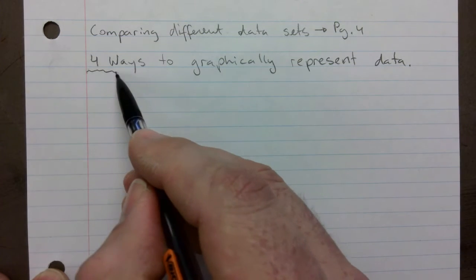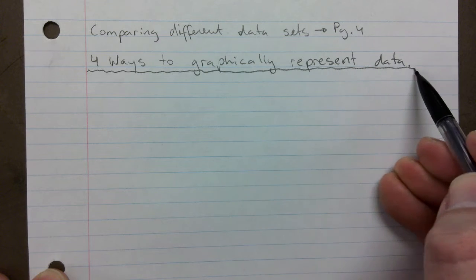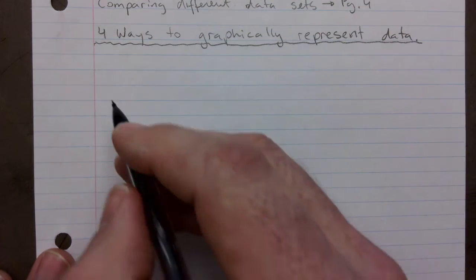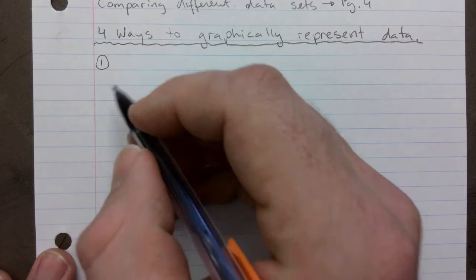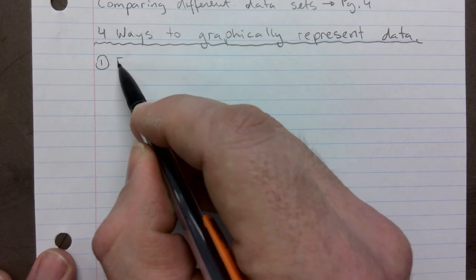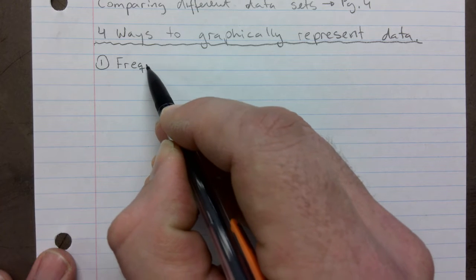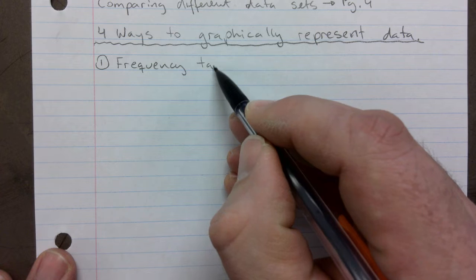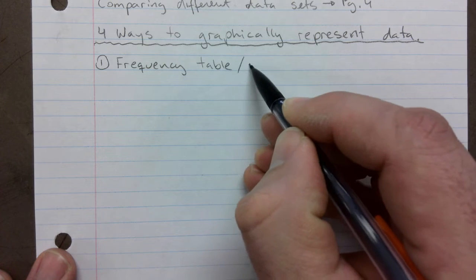That's a big heading here. Number 1, the first one would be a frequency table or chart.